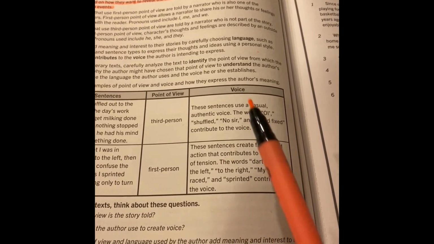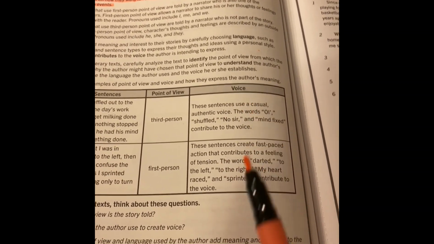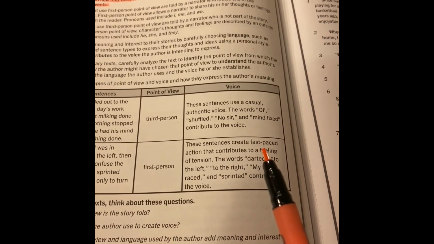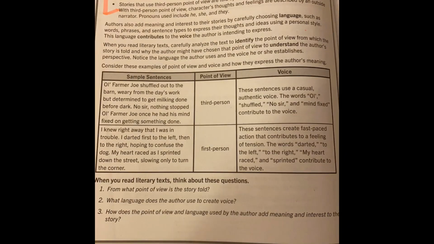So basically here they're telling me that it's casual, relaxed, authentic, and real. Here it's quick, has a lot of action, and has tension. Okay, so again, the author adds certain words or phrases or sentences to contribute to the voice of what he or she is trying to express, okay?